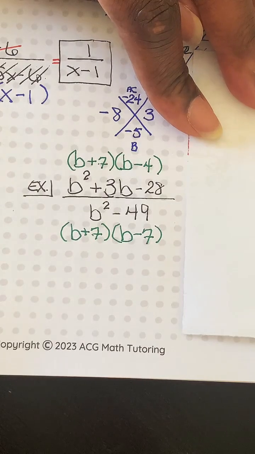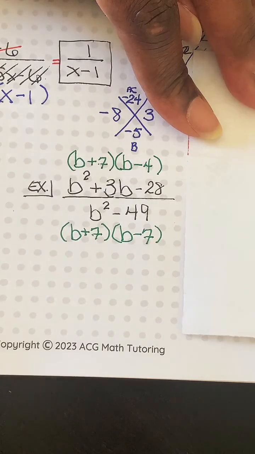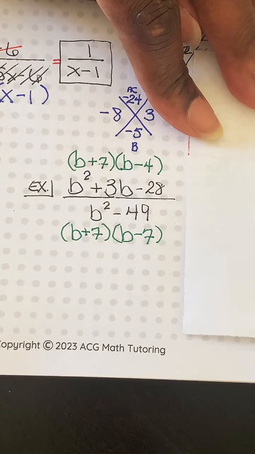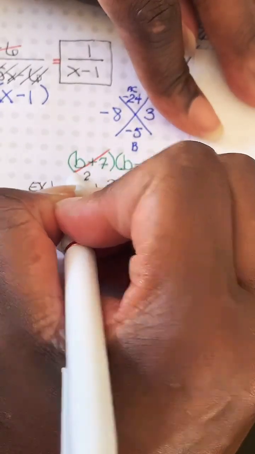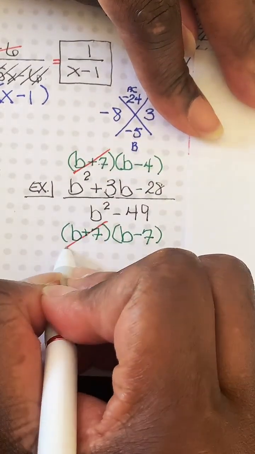Exactly. I'm going to talk about that in a second. Yep. I do it twice, but one's going to be positive and one's going to be negative. Chocolate tea saying B plus 7. Yep, the B plus 7s, they can cancel out. Yes. So, get rid of the B plus 7.